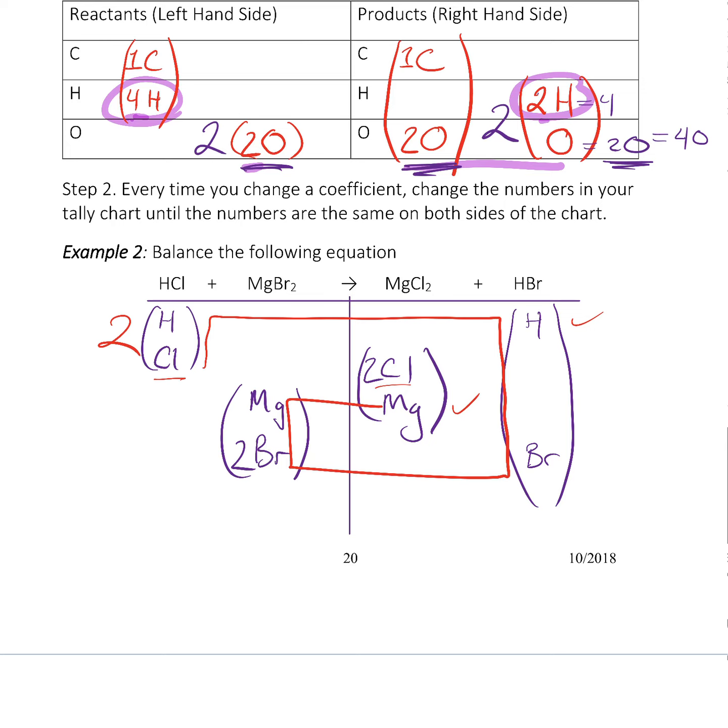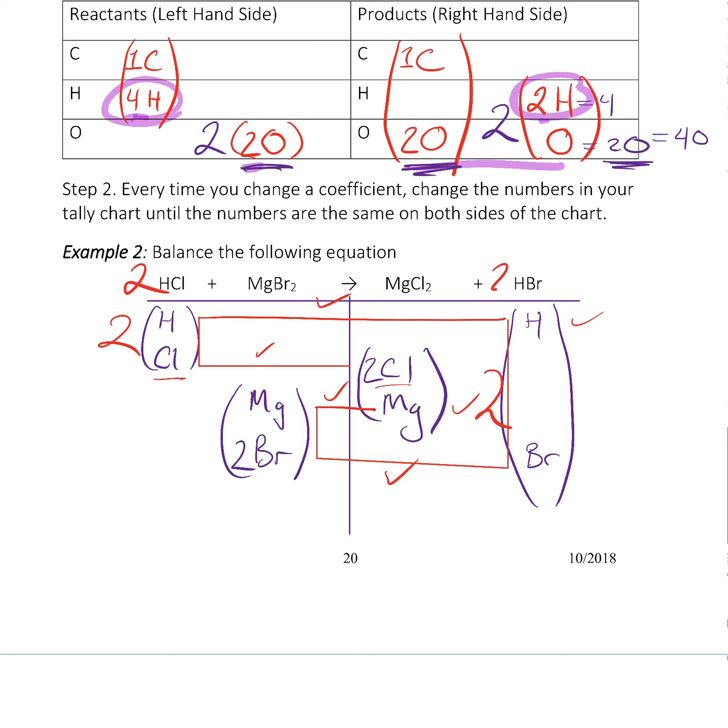So I've checked the chlorines now. So I made the chlorines the same. I'm going to go up through that molecule and make the hydrogens the same. So how could I do that? I have 2 hydrogens on the left. I have 1 on the right. So I guess I got to put a 2. And now I'm going to check my bromine now. And my bromine's now good. And then I go back up and check to see if my last element is good. Yes, yes, yes. Everything is equal. And that is a good day. So we're going to just put a 2 in front and a 2 in front of here.